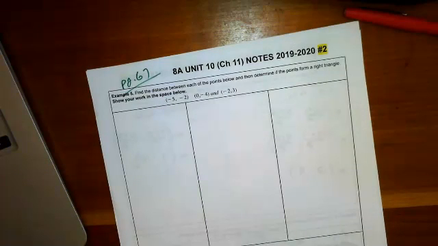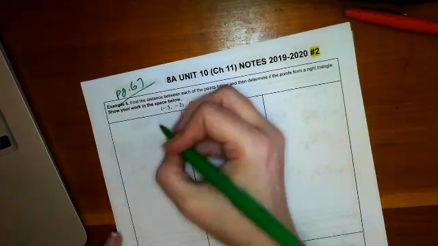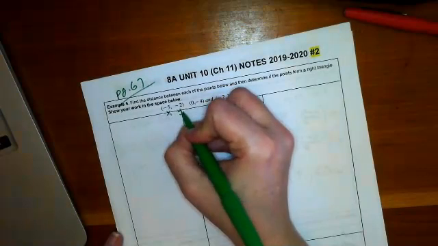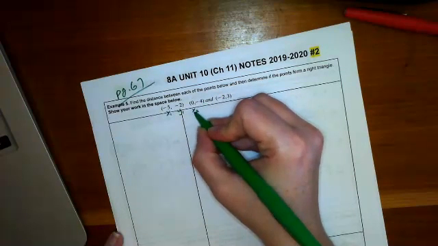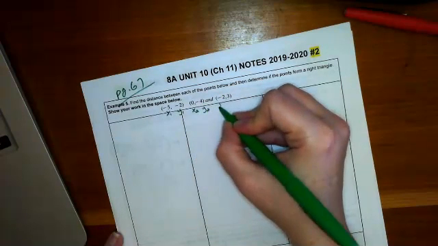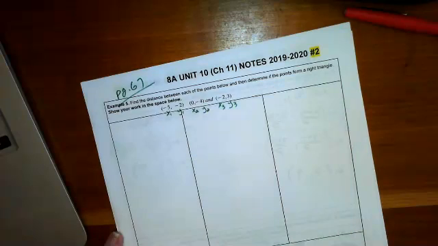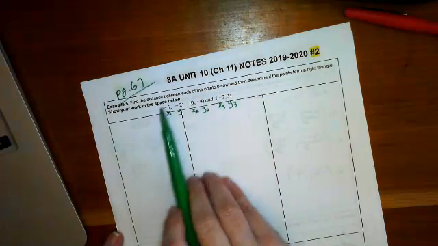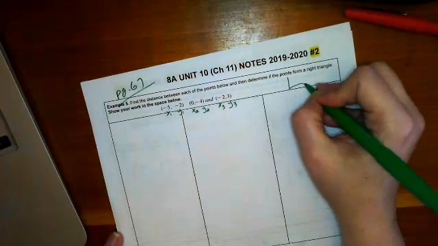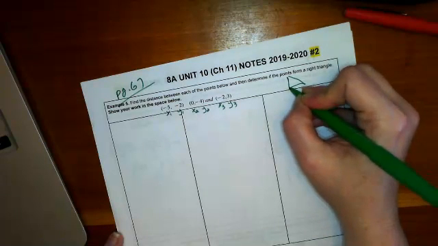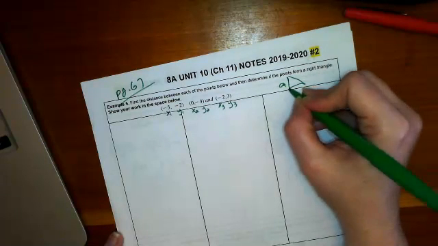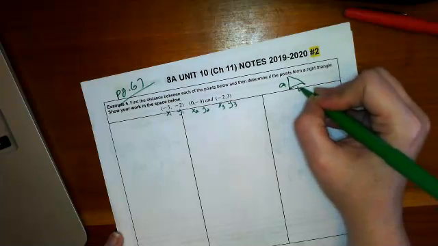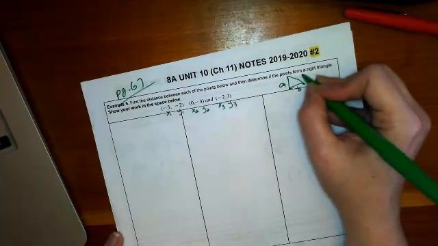Example 5. Find the distance between each of the points below and then determine if the points form a right triangle. Okay, so let's do this. Let's say x1, y1, x2, y2, and then let's call this x3, y3. Okay, so basically we have to find the distance. So if we had a triangle here, we're finding the distance between these 2 points, which is going to be like A. Find the distance between these 2 points, which would be like B. The distance between these 2 points, which would be like C.